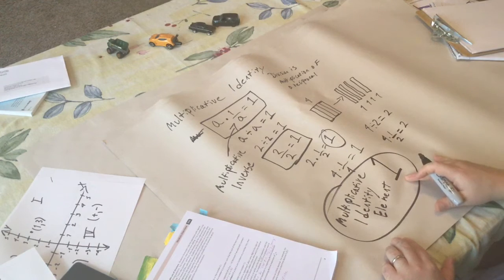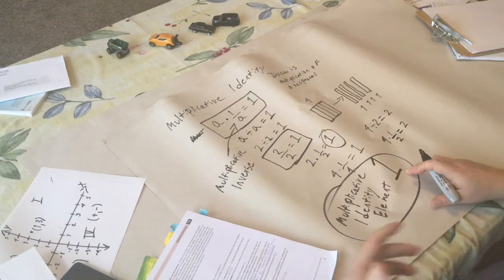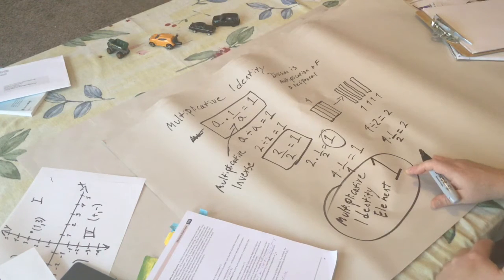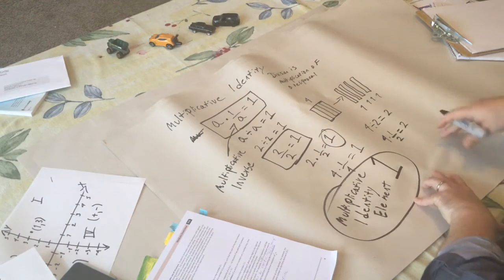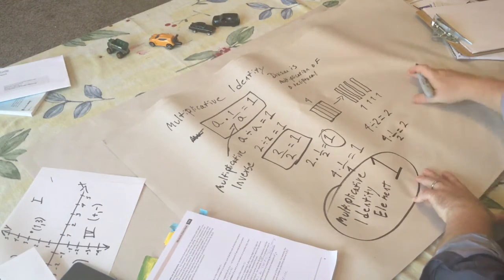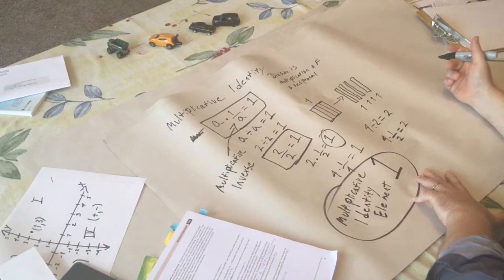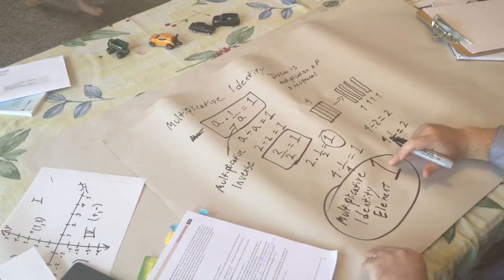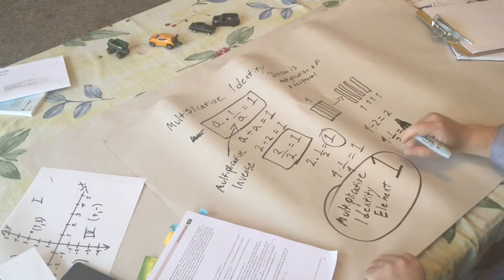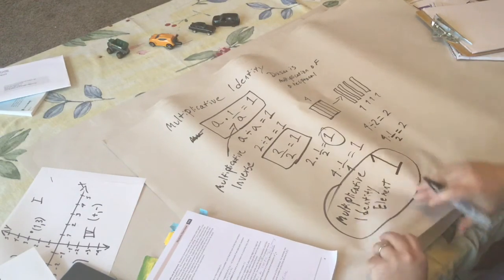It's very important because a lot of times we can use the multiplicative identity element to do things like help us to make a common denominator when we need to do addition or subtraction with fractions. So I can always multiply by the multiplicative identity element because the product of the multiplicative identity element and any number is just that number again.